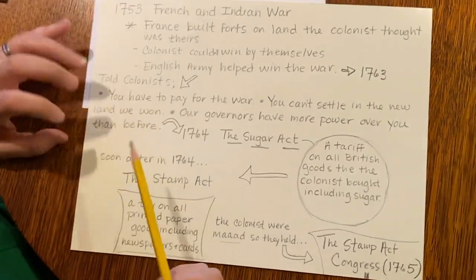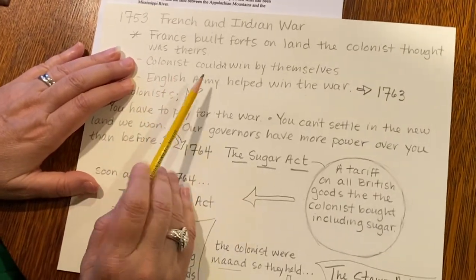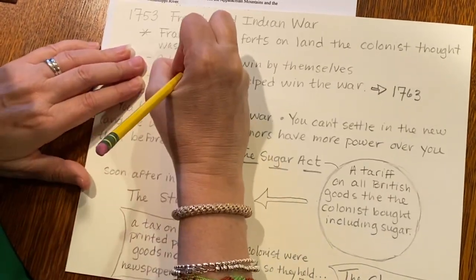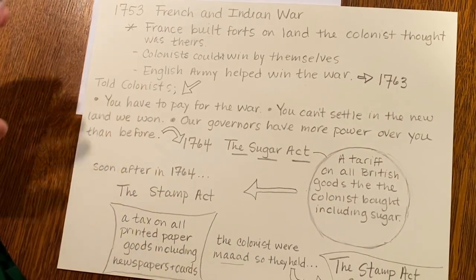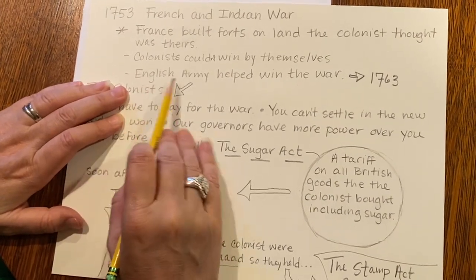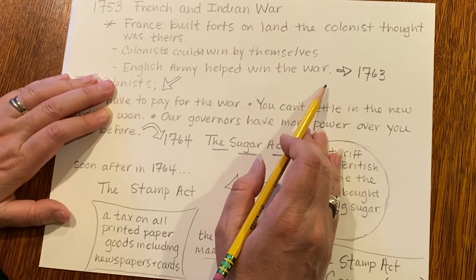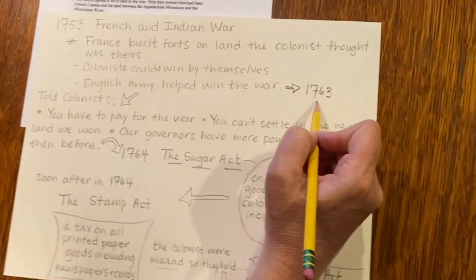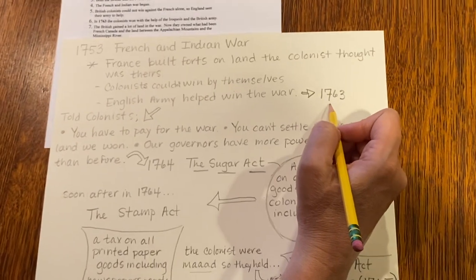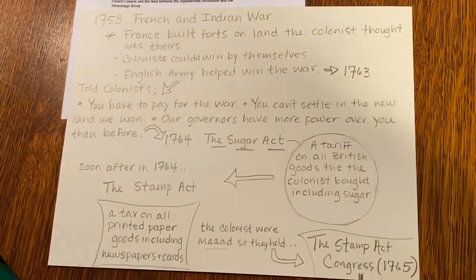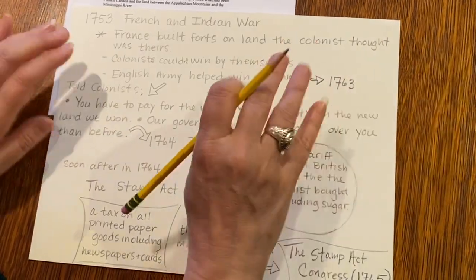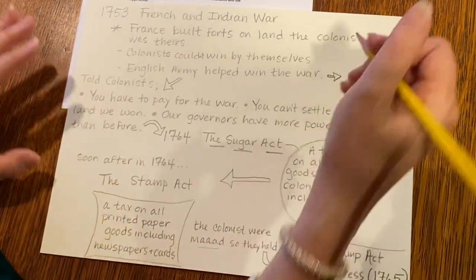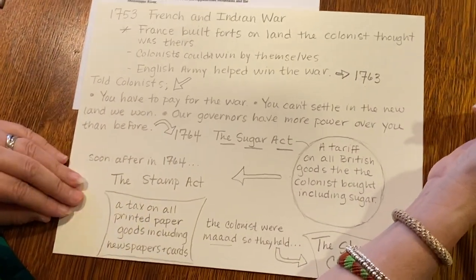And then I thought, okay, what else was important? Well, the colonists couldn't win by themselves. Oh, look, I made a mistake here. I need to add an S. The colonists couldn't win by themselves. So what happened? The English army helped them win the war. And then here I put 1763 because that's when they won the war. So you can write it this way if you want. You can be creative though if you want to use different types of lettering, if you want to word it a little differently, if you want to do a little illustration, you could do that.